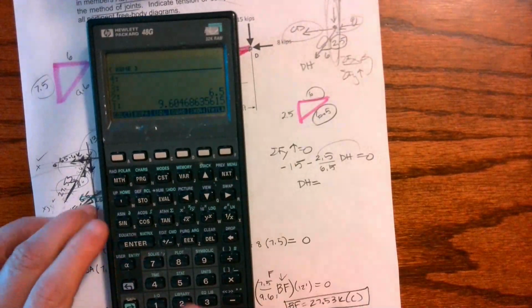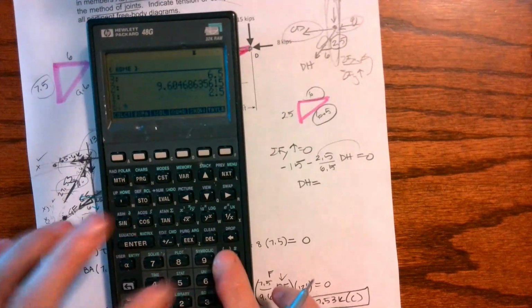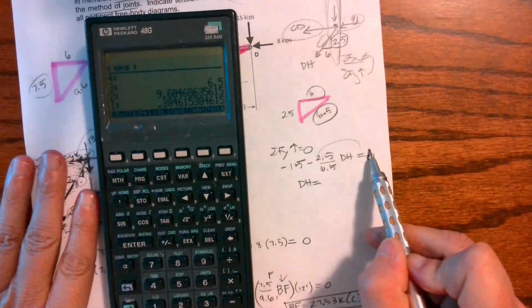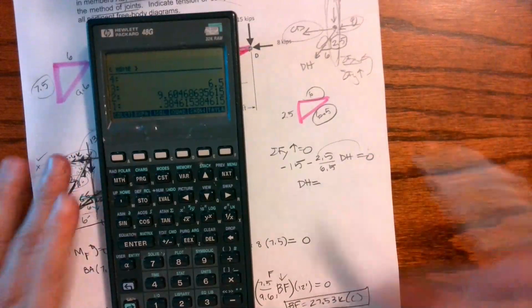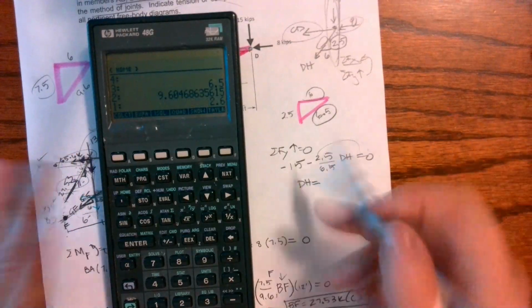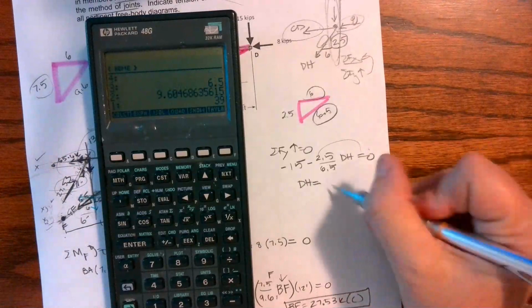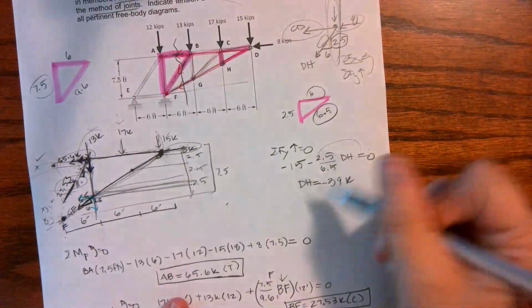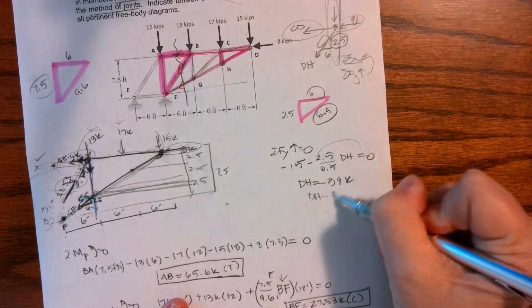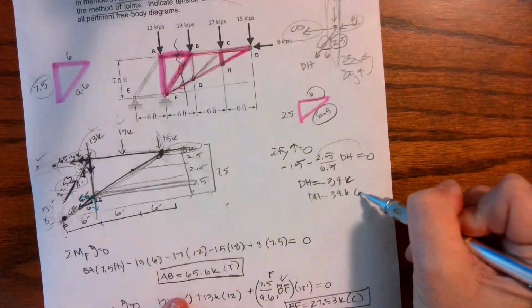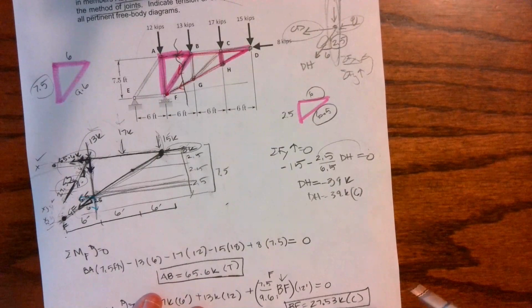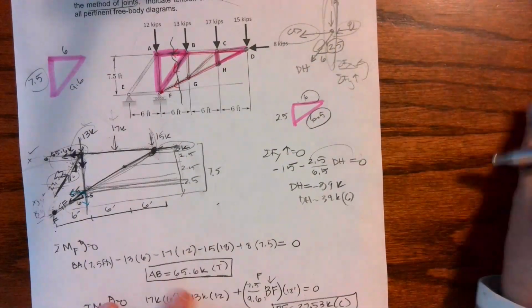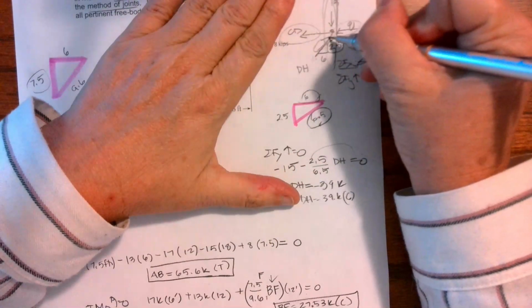So I have 15 divided by 2.5 over 6.5. I'm going to have to multiply by the reciprocal to get rid of it, 6.5 over 2.5 times 15. And I get negative 39 kips. So that tells me that DH is actually 39 kips in compression. You can either call DH negative, or I like to just go back and show it.